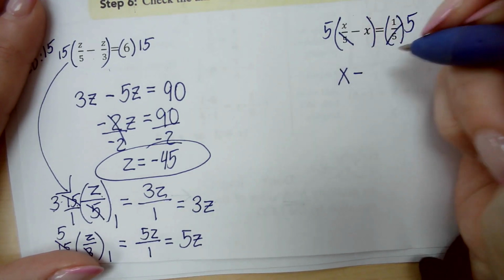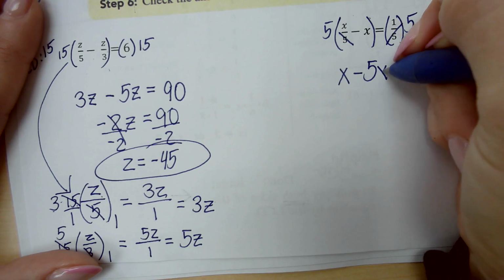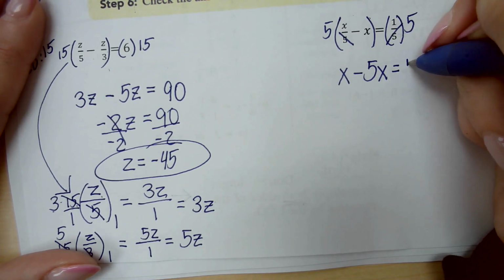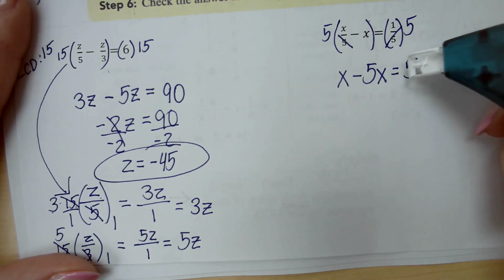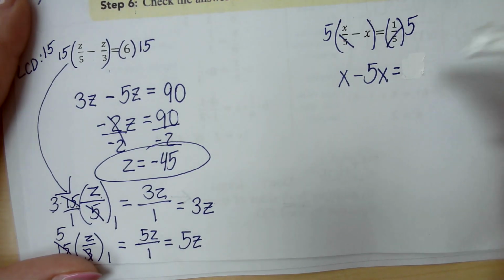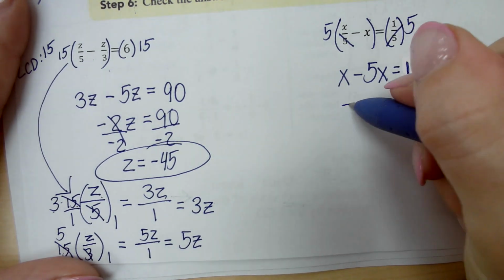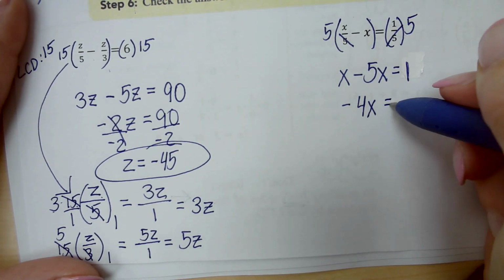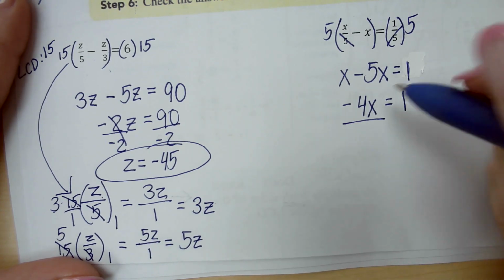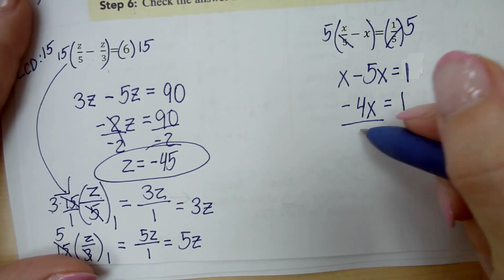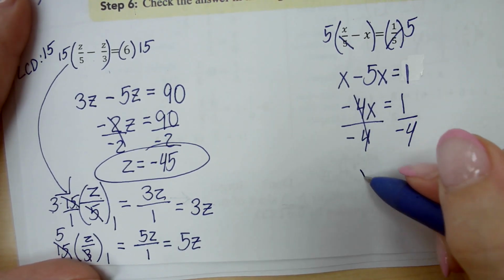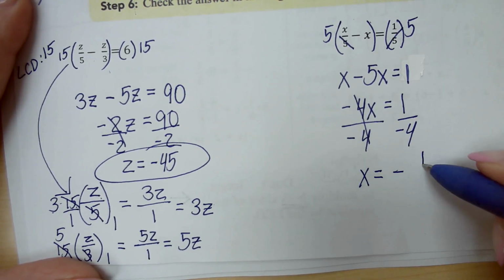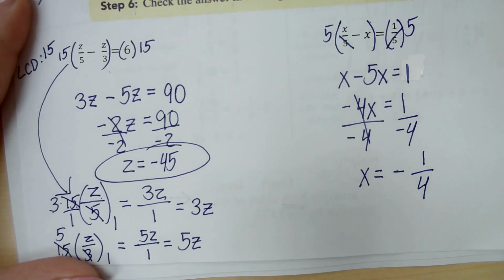So x minus 5x equals 5. Nope, 1. Now, x minus 5x is negative 4x equals 1. Now, negative 4 times x. To undo that, we divide by negative 4. So x equals negative 1 over 4.